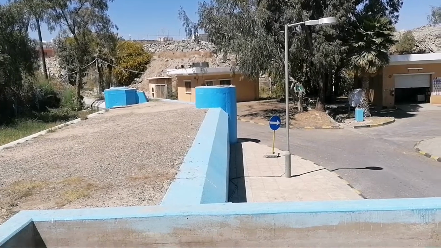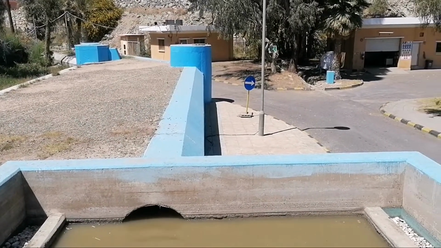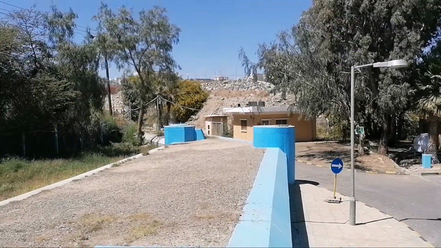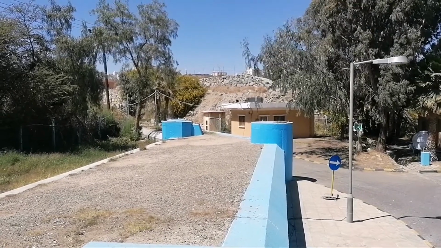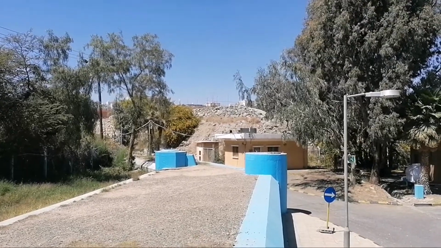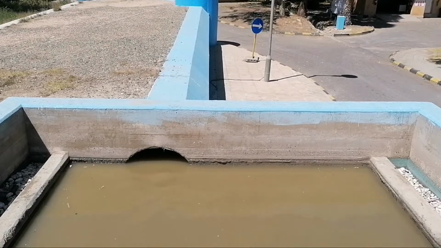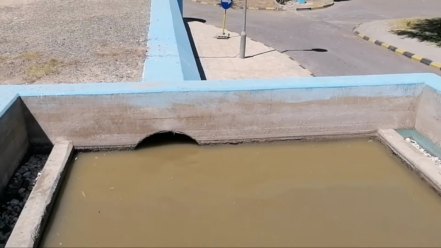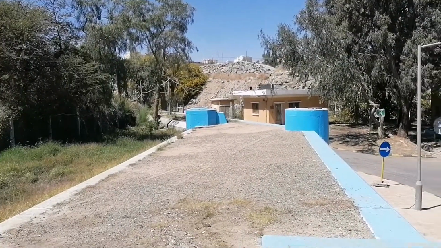Hello friends, this is the inlet. Actually this is the first starting point of the sewage treatment plant. You can see the blue color, that is the manhole. This is coming from the pumping station. So normally the water comes from the pumping station, and the first step is the water coming inside.